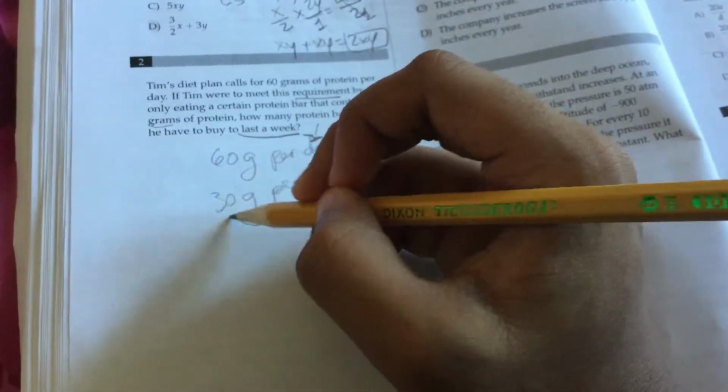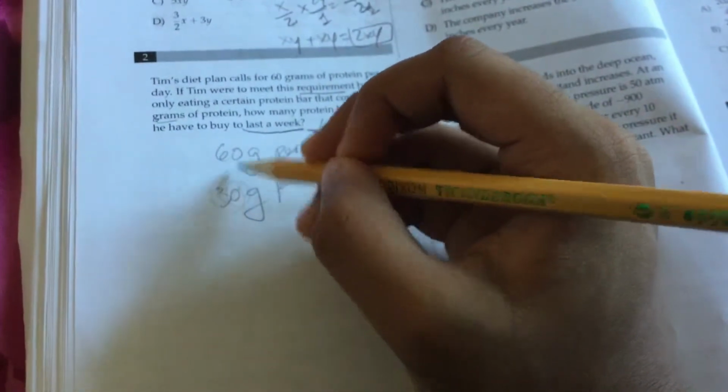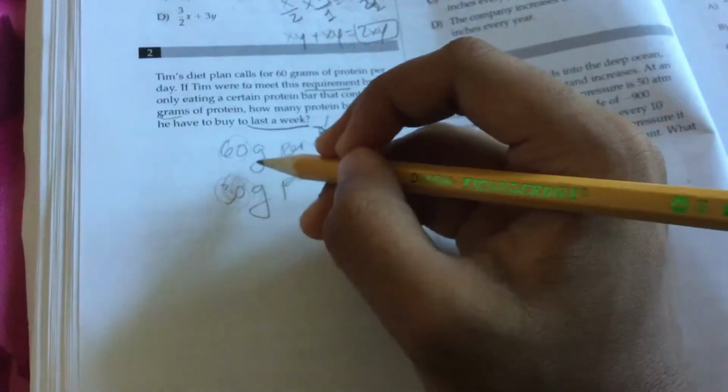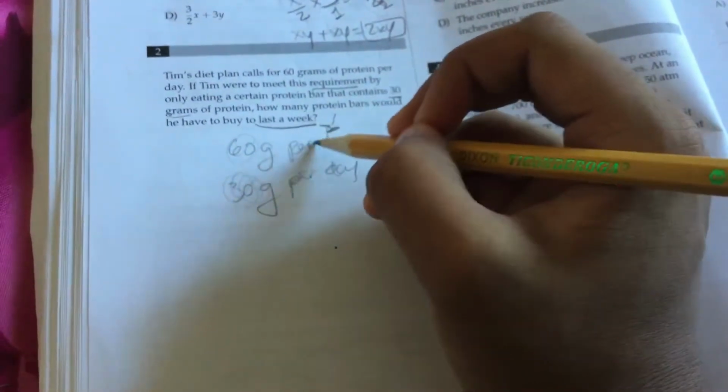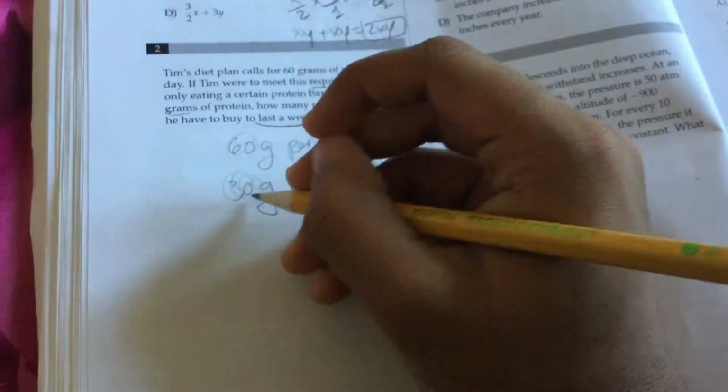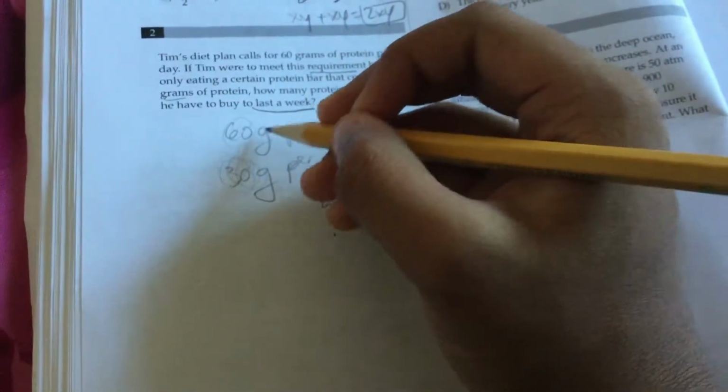So it's basically trying to say that we need to match these grams of protein. If 60 grams is one day, the bar takes 2 days to get 60 grams, right?